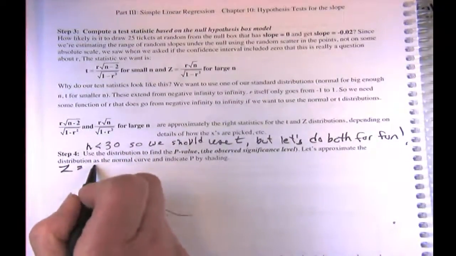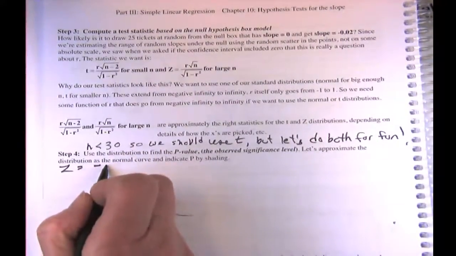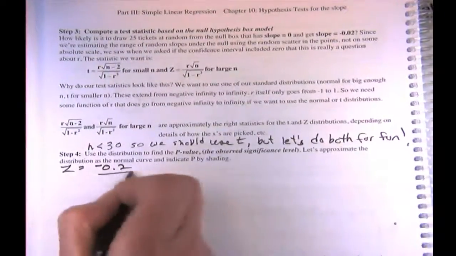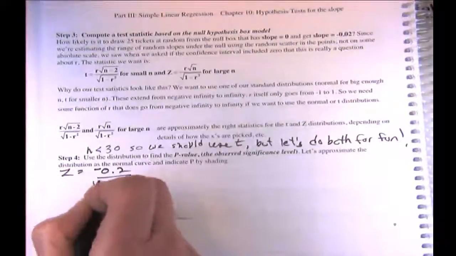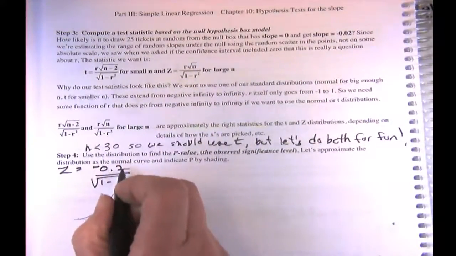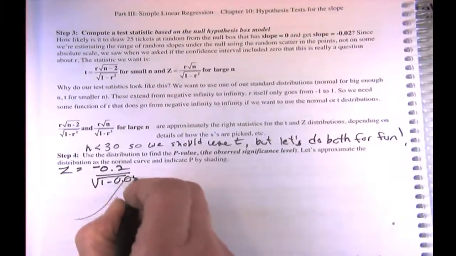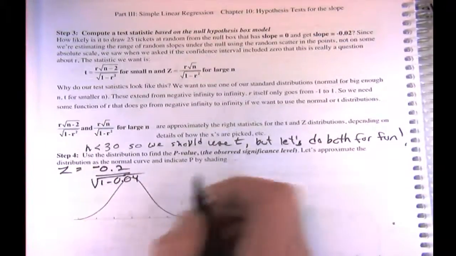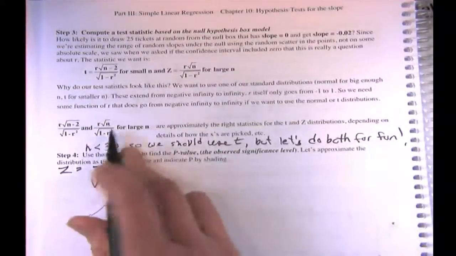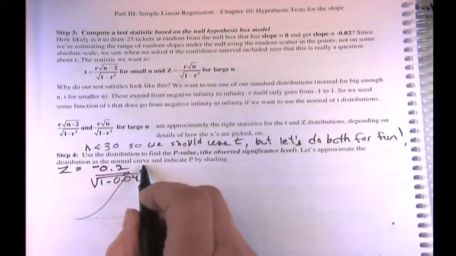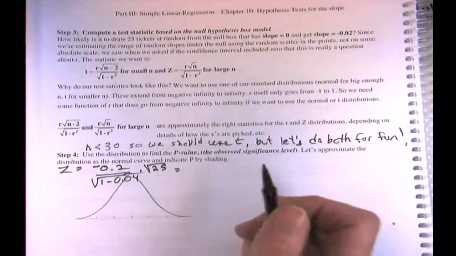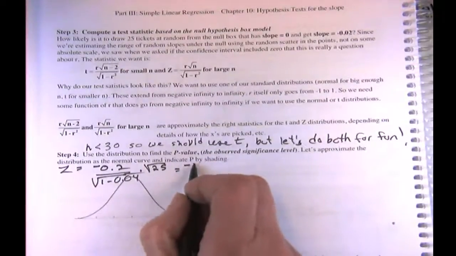It's so much easier. r is negative 0.2. Then you have the square root of 1 minus that squared. Let's just square it in our heads. Times what? Square root of 25, which is 5. And I did this, and I got negative 1.02.